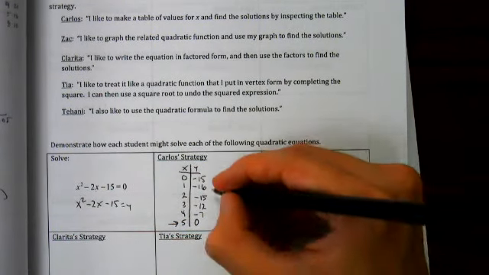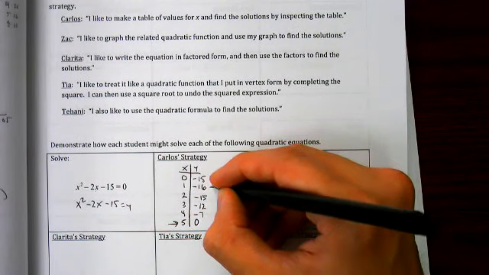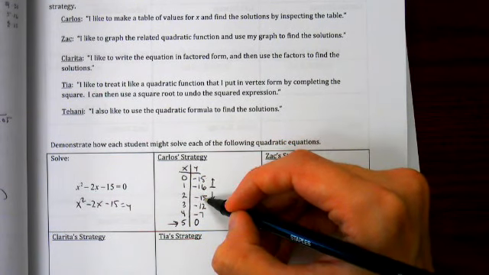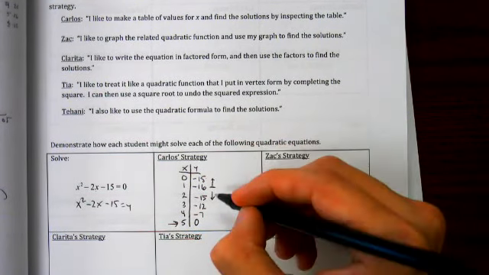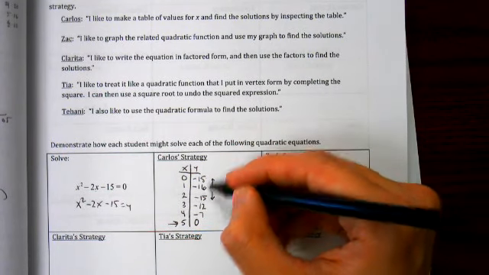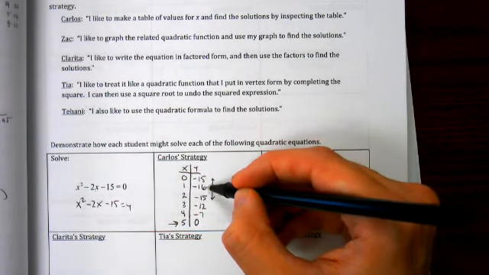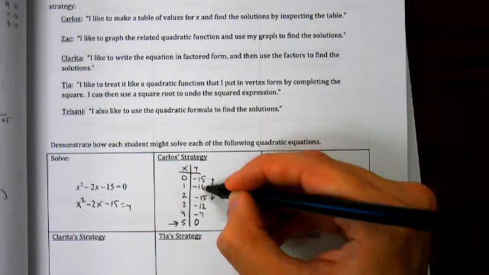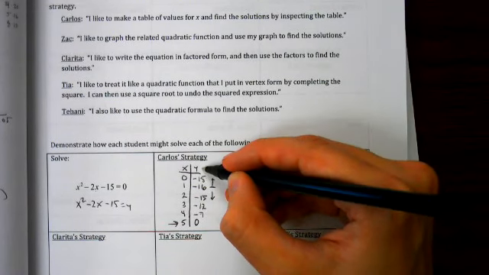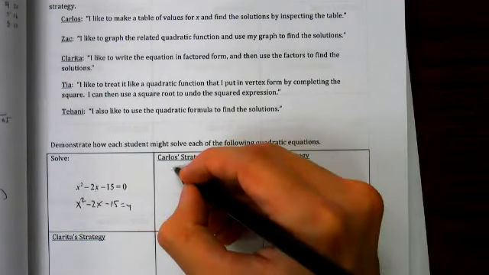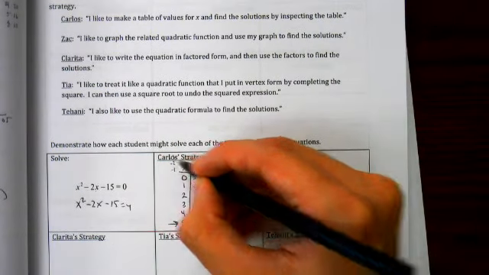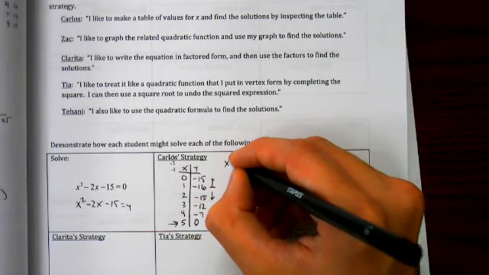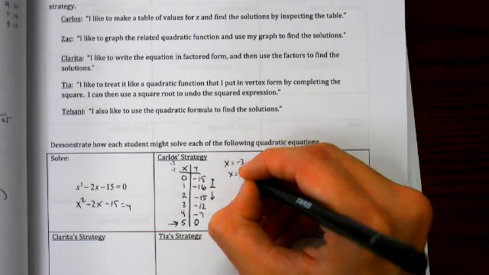Looking at the table, I noticed that going up from 1 and going down from 1 gives the same numbers, because you get negative 15, negative 15. And I can use that to work backwards to figure out what the other 0 is. So if I count how many steps down it took, 1, 2, 3, 4, then that's how many steps up it's going to take. So it'll go 1, 2, 3, 4 and negative 1, negative 2, negative 3. So the answers that Carlos would get would be negative 3 and 5.